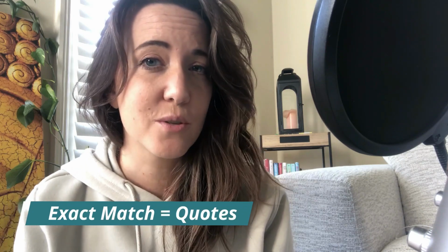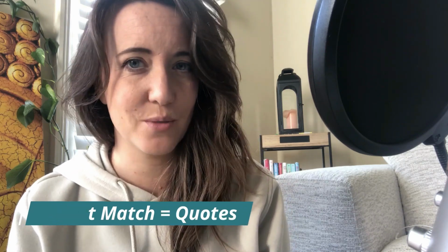So we kick off with basic searches with exact matches. Now this tip is fairly well known and it's pretty simple. Searching a phrase in quotes will yield only pages with the same words in the exact same order as what's in your quotes.